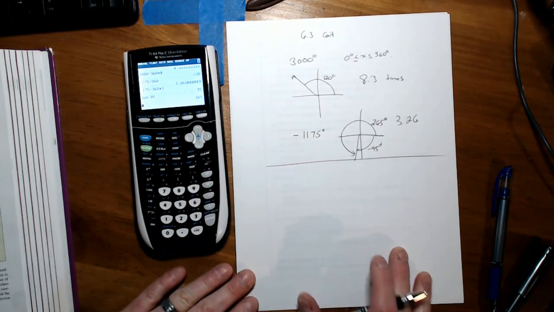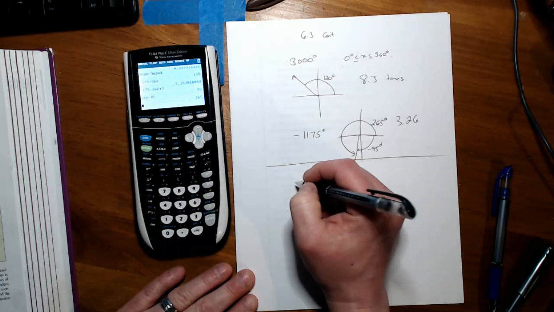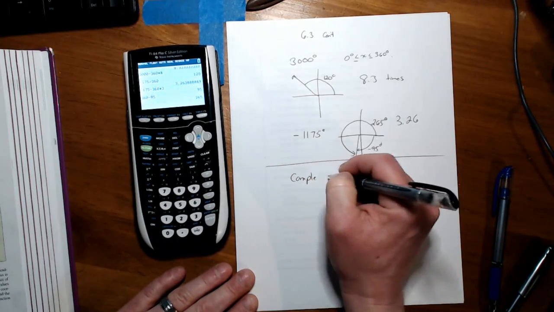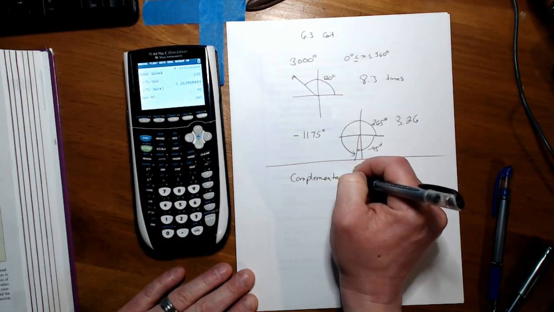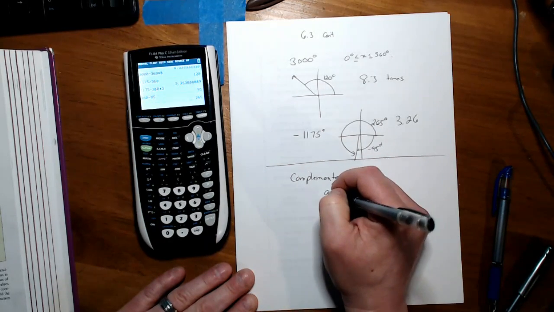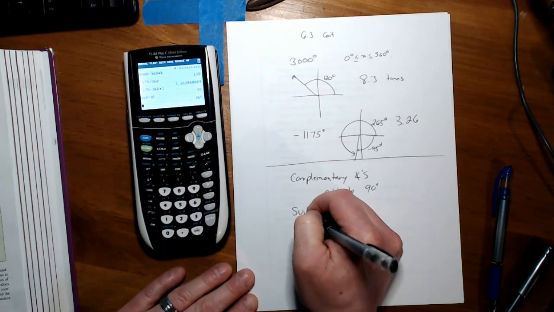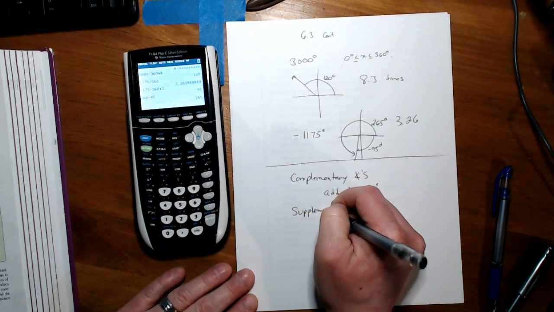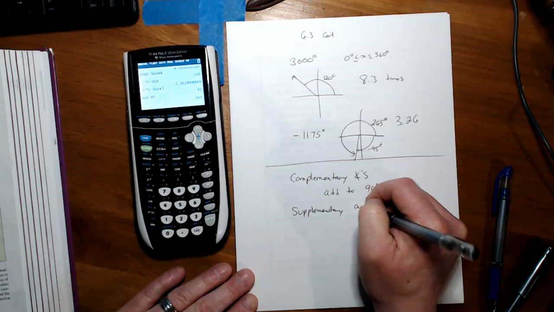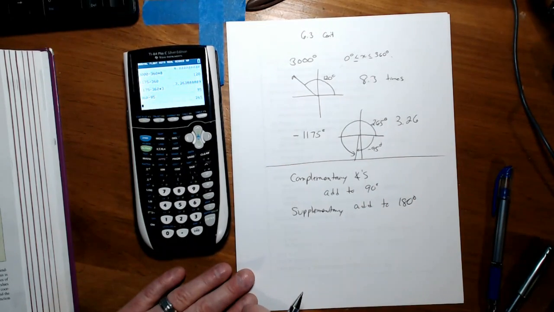Before we get into the trig stuff, let's remind ourselves what complementary and supplementary angles are. Complementary angles are those that add to 90 degrees, and supplementary, they add to 180 degrees. Okay?